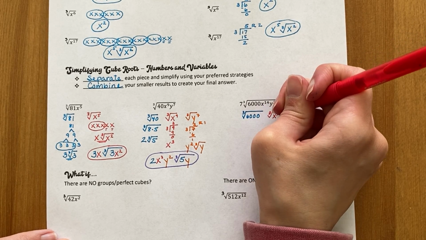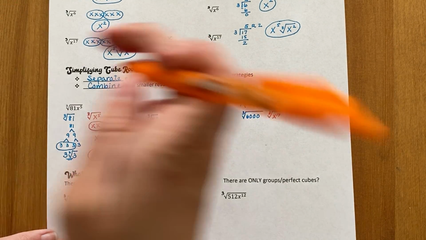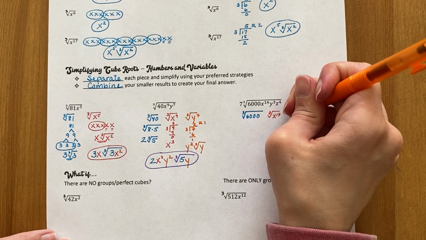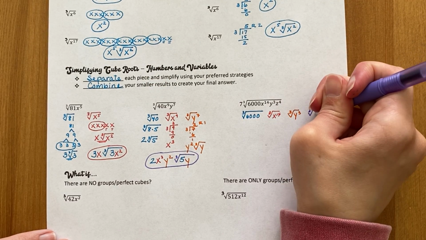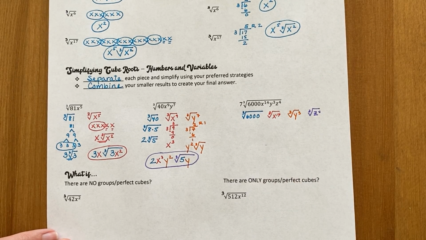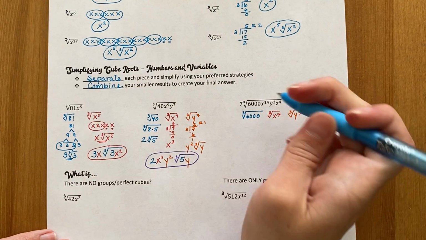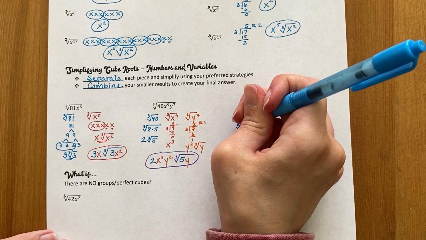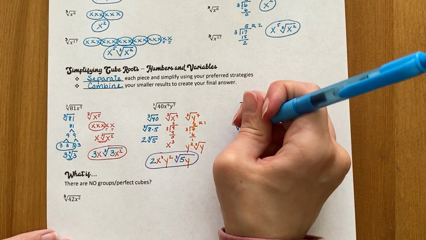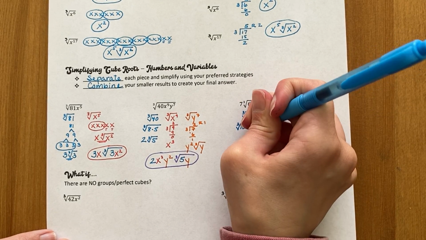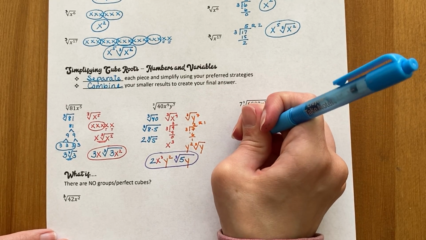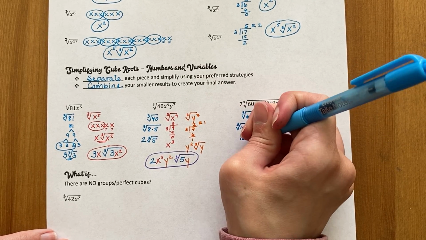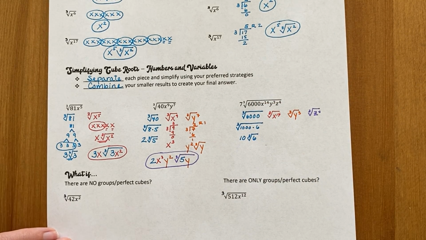Get x to the 14th. Y to the 3rd. And z to the 4th. All right, so 6,000, I need the biggest perfect cube that goes into 6,000. It's going to be 1,000 times 6. All right, cube root of 1,000 is 10. 6's cube root is a decimal, so it becomes the radicand.